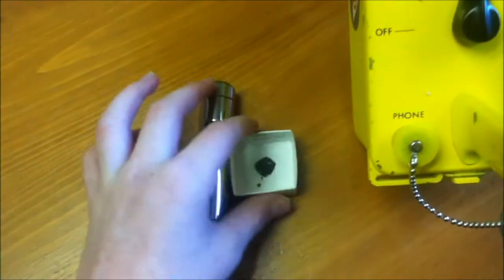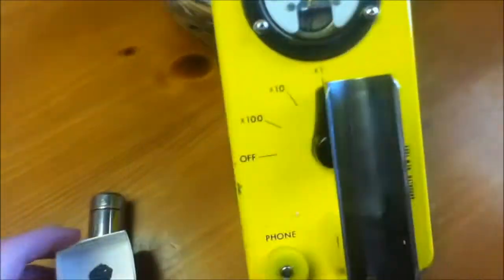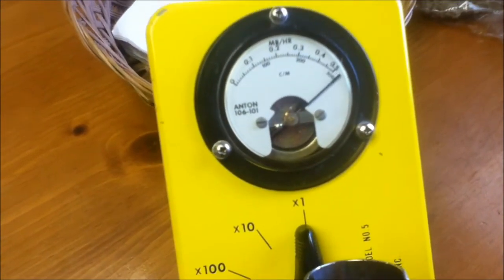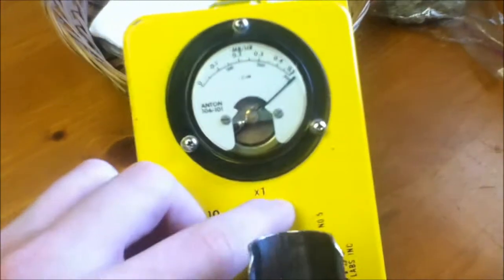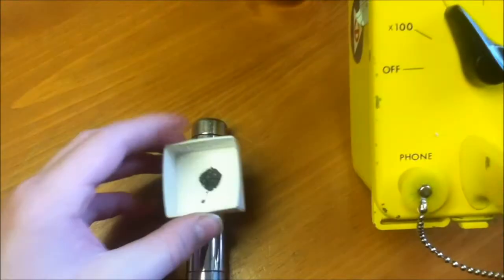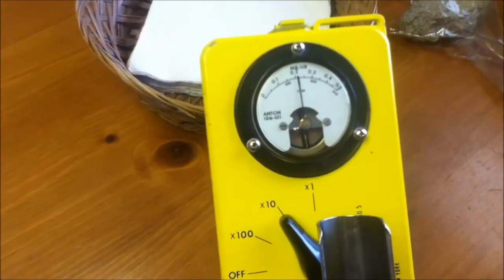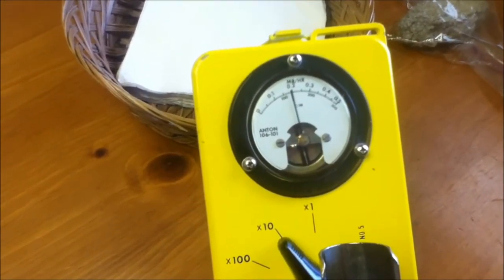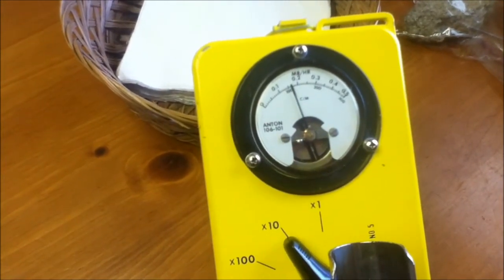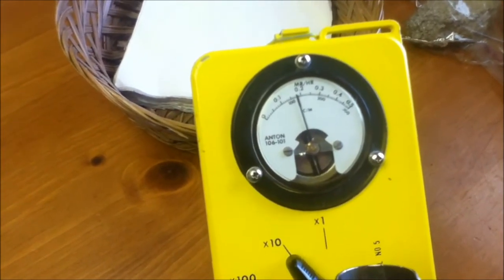Now, I'll put it there. And it goes over. So times 10. Let me stabilize this. And now it appears to be just underneath 2 milliroentgens per hour.